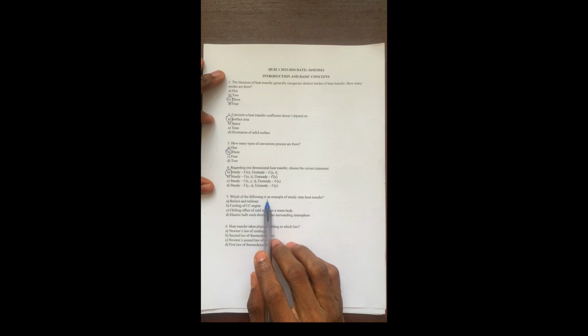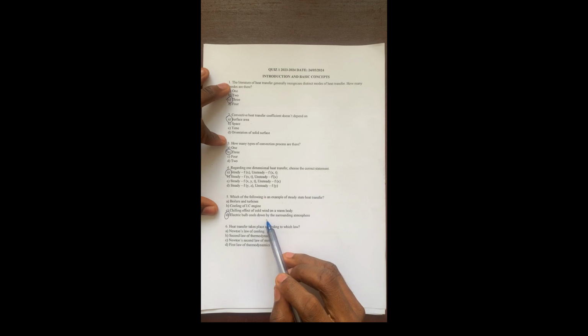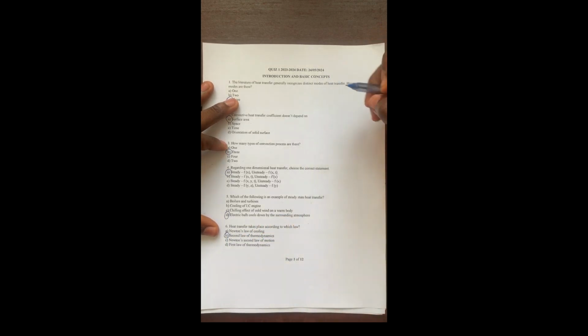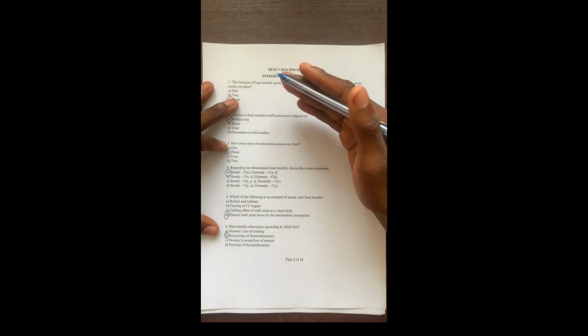Which of the following is an example of steady state heat transfer? So for this one, the answer is D. Electric bulb cools down by the surrounding atmosphere. And heat transfer takes place according to which law? So it's according to the second law, because it's the second law which talks about the movement of heat flow. So because of temperature difference, heat will be flowing from a hot temperature to a cold temperature.